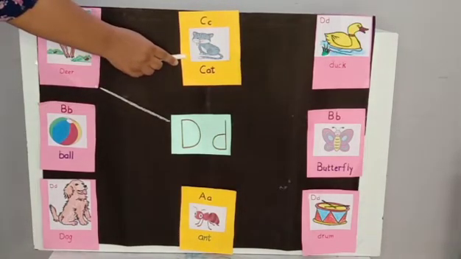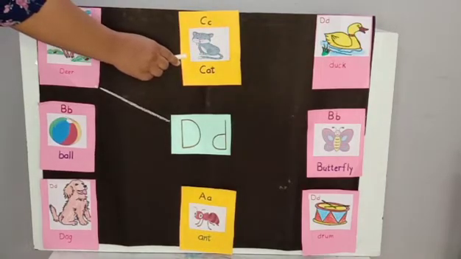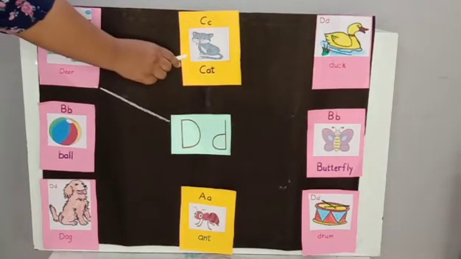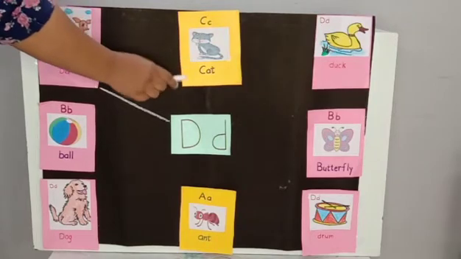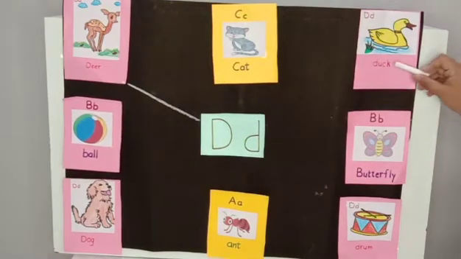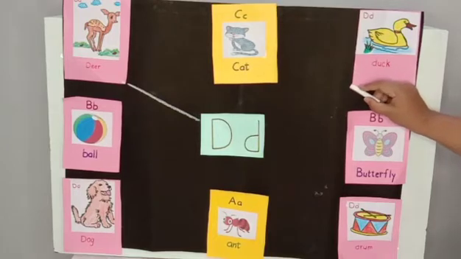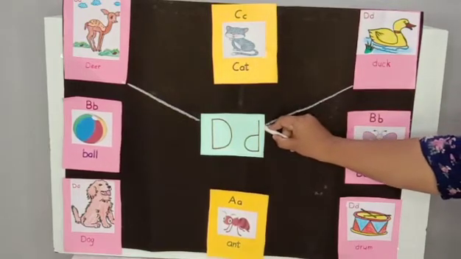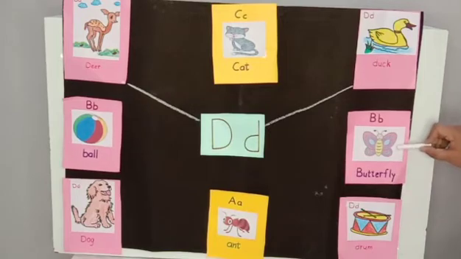Now the next picture is of a cat. Does cat start with alphabet D? No, so we will not match it with alphabet D. Next picture is of a duck. Does duck start with alphabet D? Yes, so we will match this picture with alphabet D. Now the next picture is of a butterfly. Does butterfly start with alphabet D? No. So we will not match it.